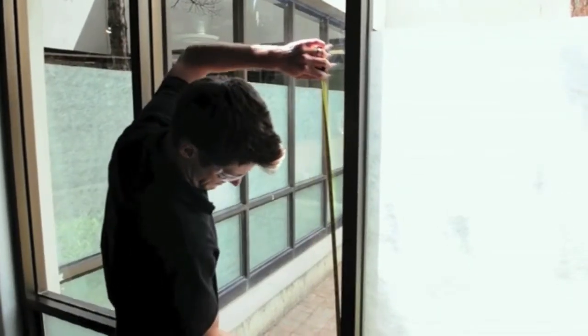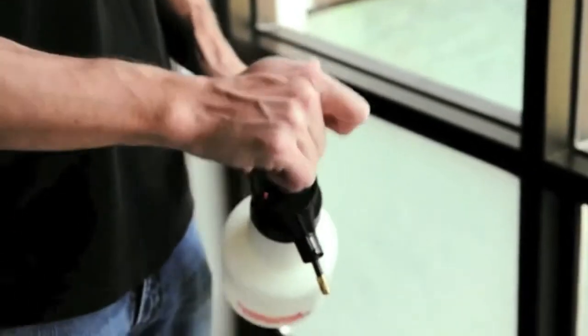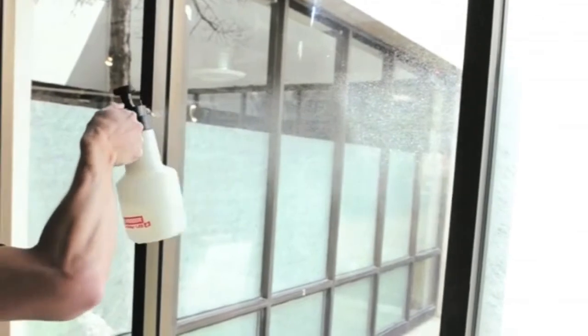Then, mark the measurements with a washable marker. To mount Gecko, spray water solution on the window. This should be 1 liter of water and ½ teaspoon of soapy liquid.